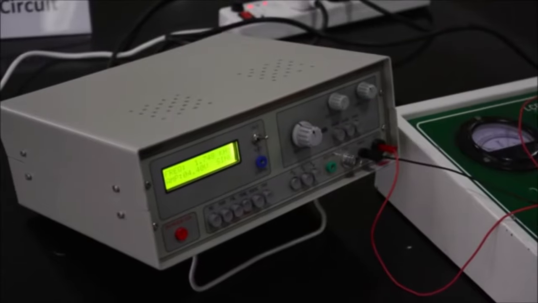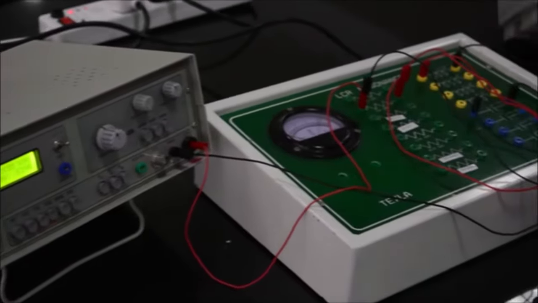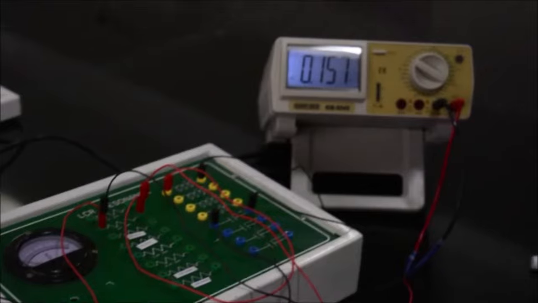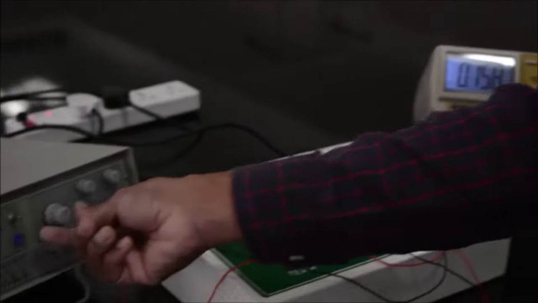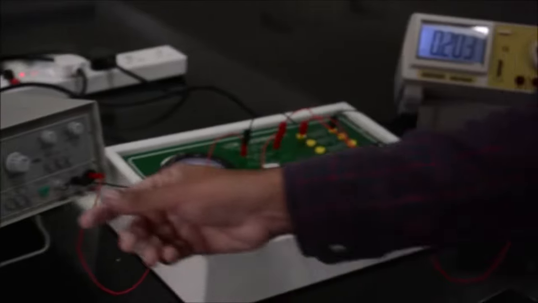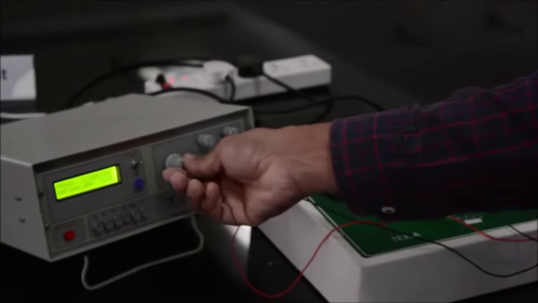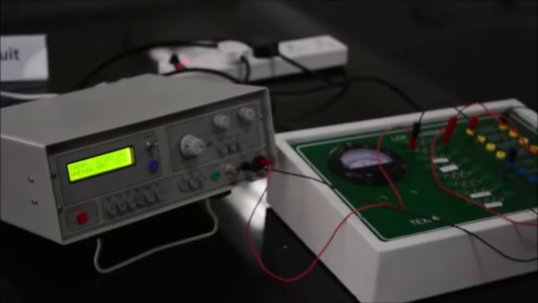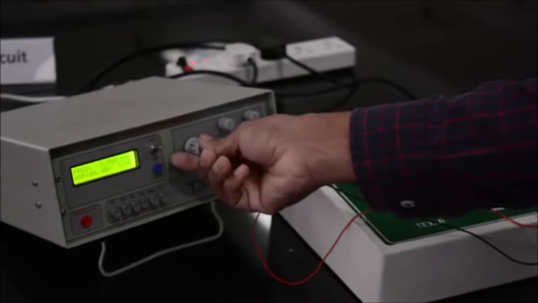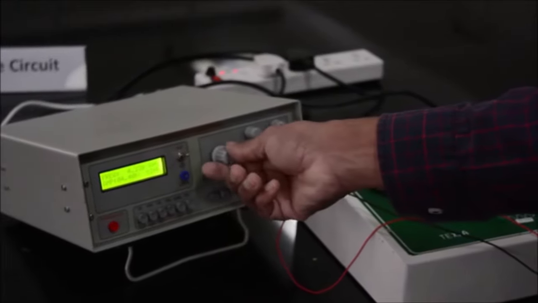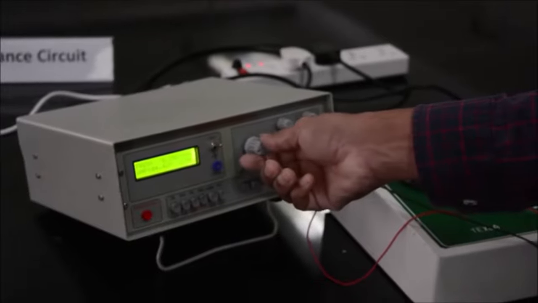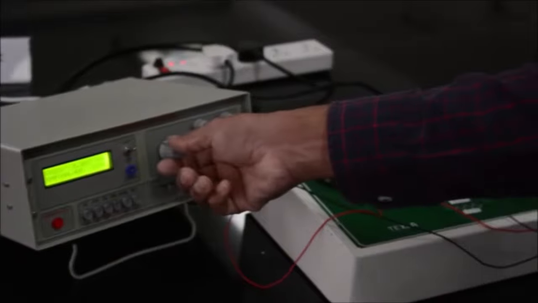As we vary, notice that the voltage is going up. It has now gone up to 0.158, and I go further. It is still increasing. Still increasing. In fact, it's increasing even now.